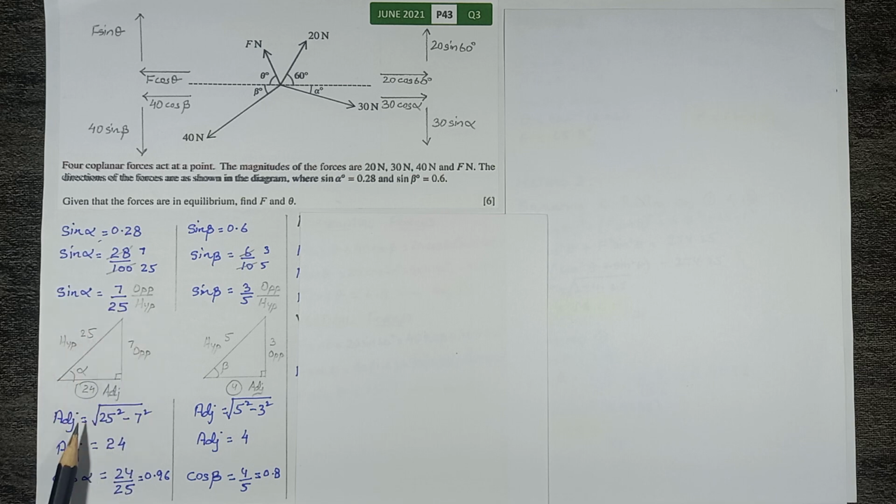By using the Pythagoras theorem, we can easily find the third side, which is the adjacent, and by simplifying this we have 24 as the third side, and we know the relation of cos, and that would be adjacent upon hypotenuse. So adjacent is 24 upon hypotenuse 25, so 24 upon 25 when converted to decimal would be 0.96.